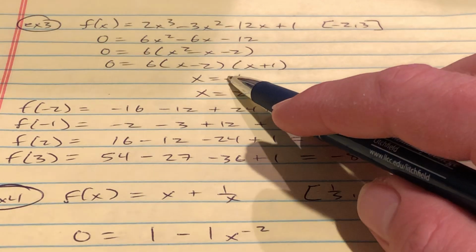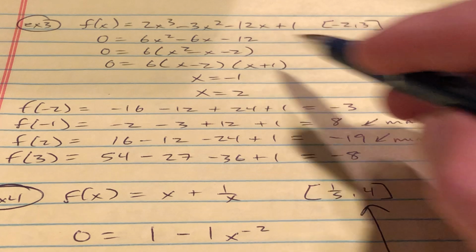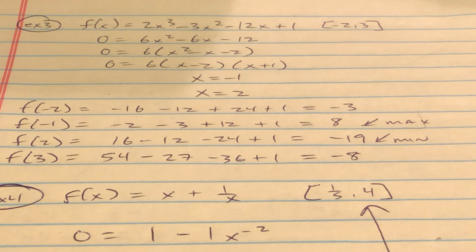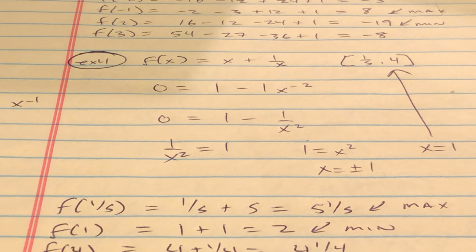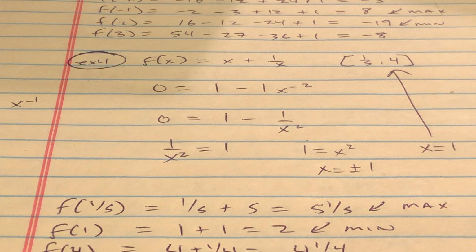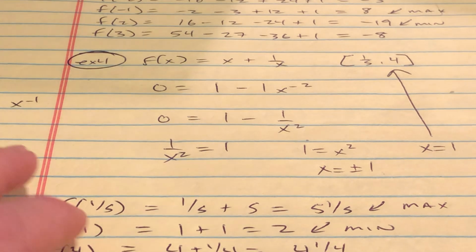Again, I find my critical numbers and I plug it back into the original to find min and max values. Again, something happens when the derivative is 0. I go from increasing to decreasing, or decreasing to increasing, which means I got a possible min or max.